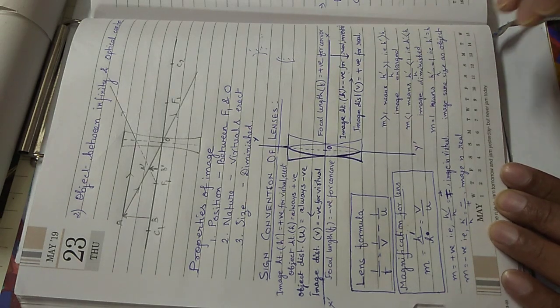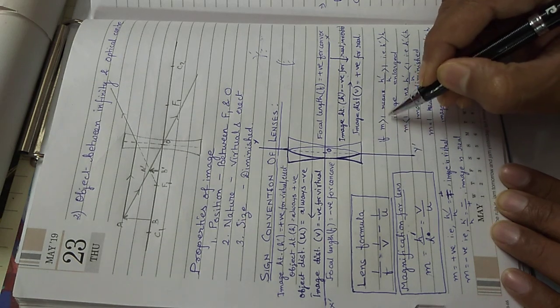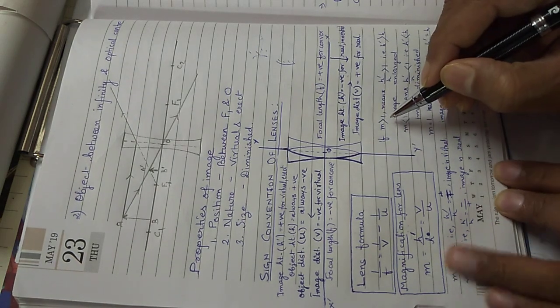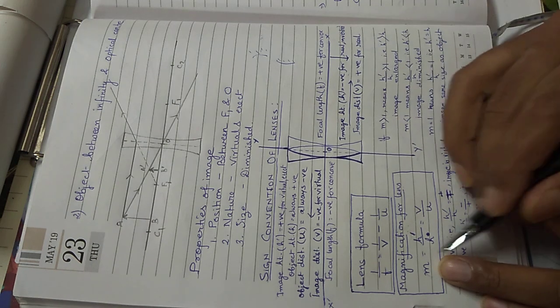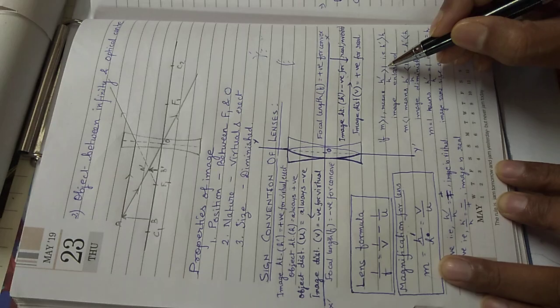Here I will just do a quick recap. If m is greater than 1, then it means what? m is equal to h dash by h. So h dash by h is greater than 1.